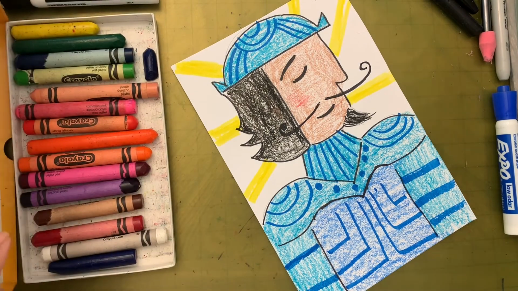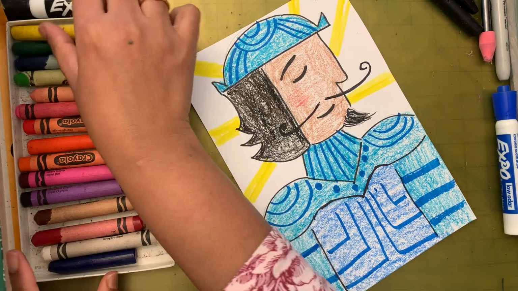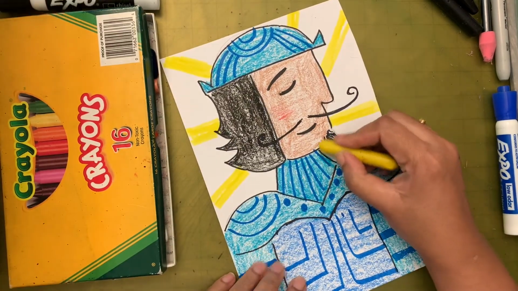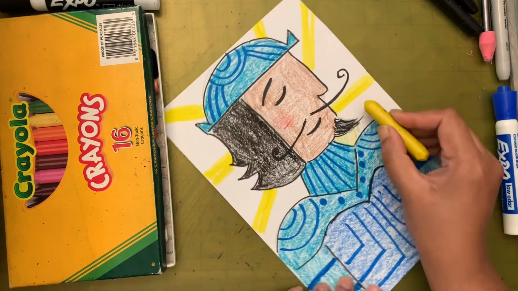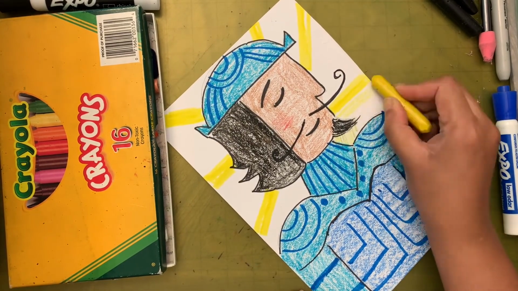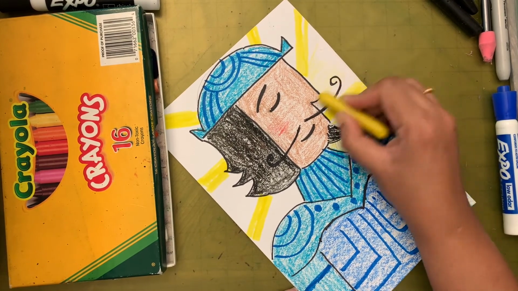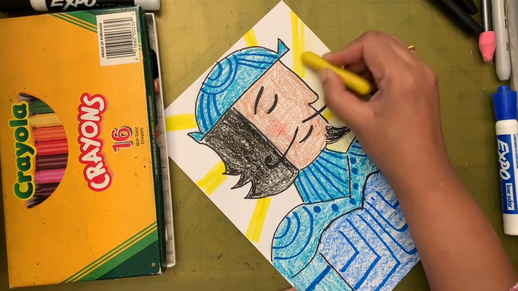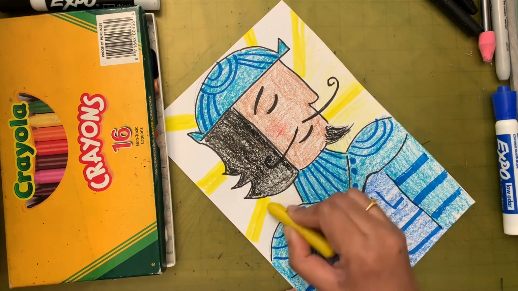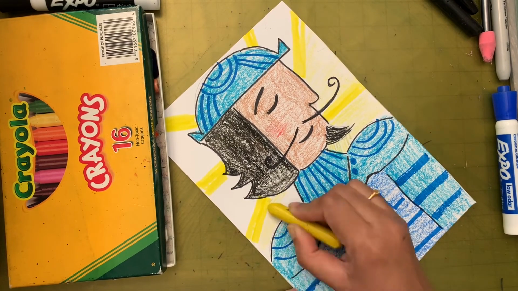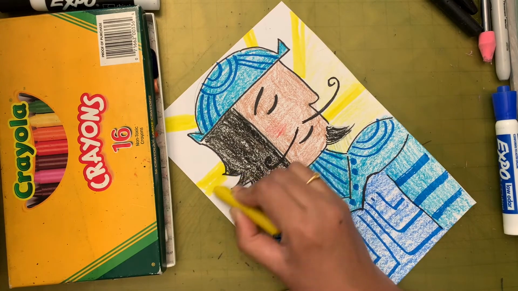Okay, you look super nice, mister. I'm going to color this in between space lightly. I don't want it to be as bright as the yellow lines that we made.